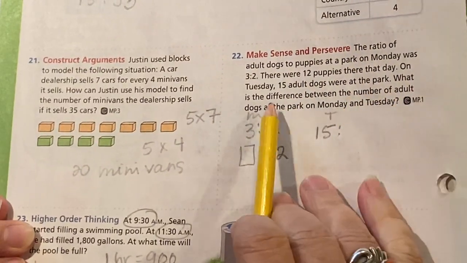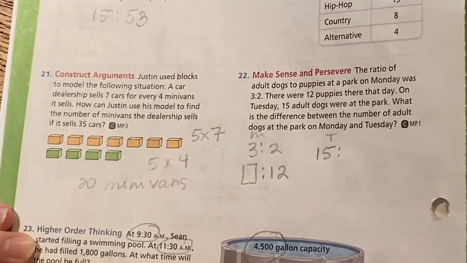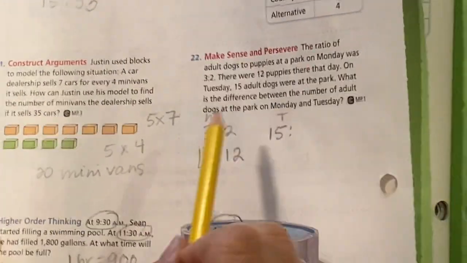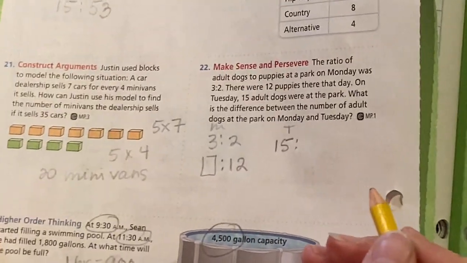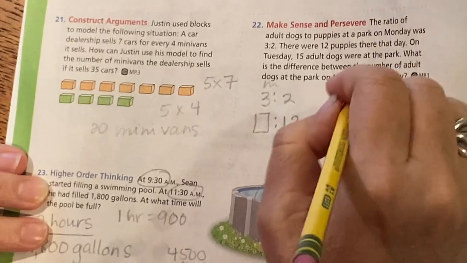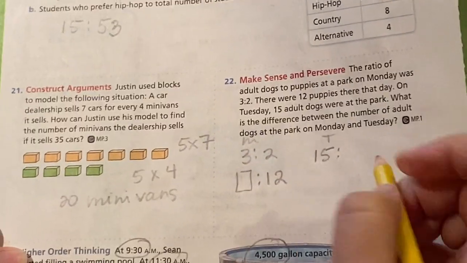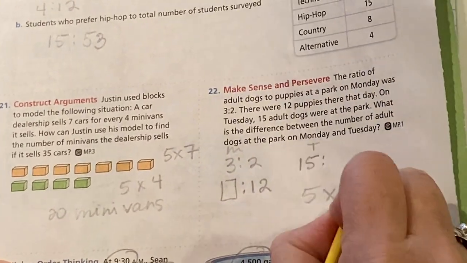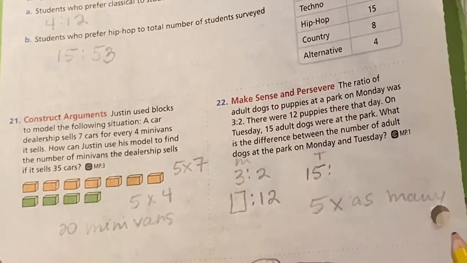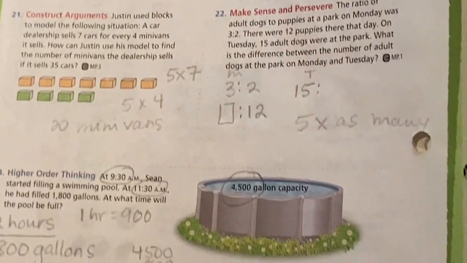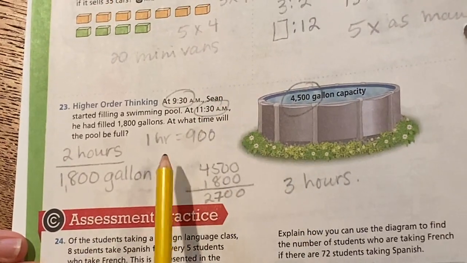On Tuesday, 15. Okay, what is the difference between the number of adult dogs in the park on Monday and Tuesday? Well, on Monday there were 3. On Tuesday, there were 15. So you could say there are 12 more, but I think for coming up with another ratio, what you want to find out is what was it multiplied by. So there are 5 times as many adult dogs on Tuesday as Monday. Okay? All right.